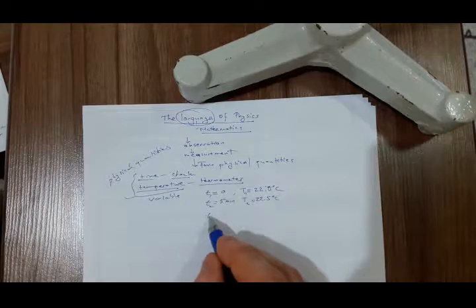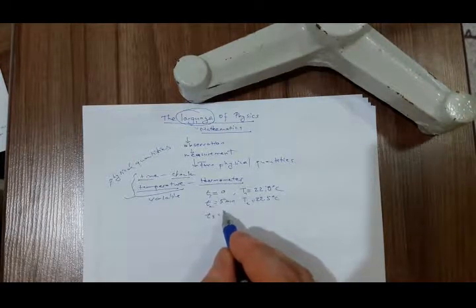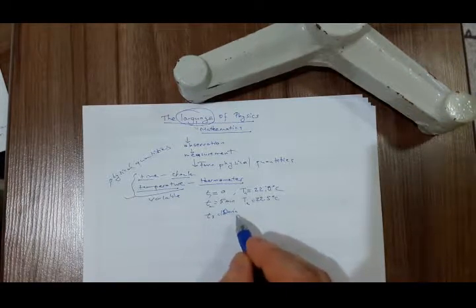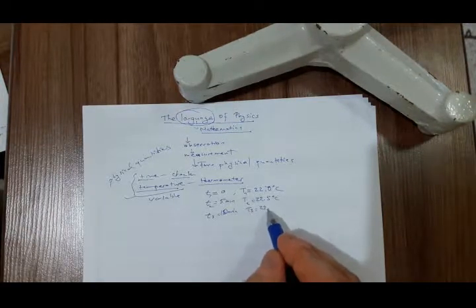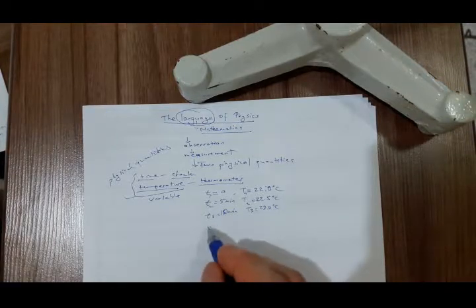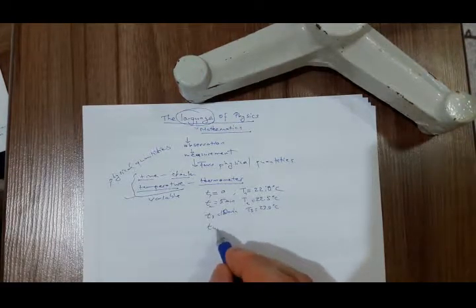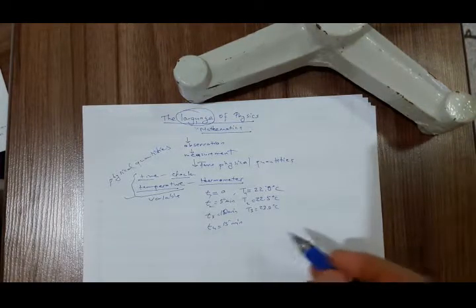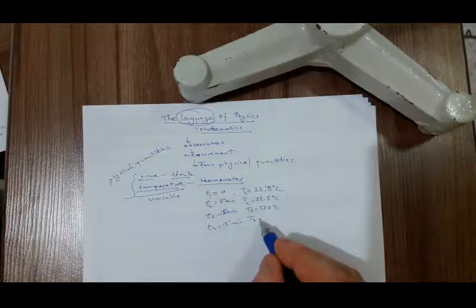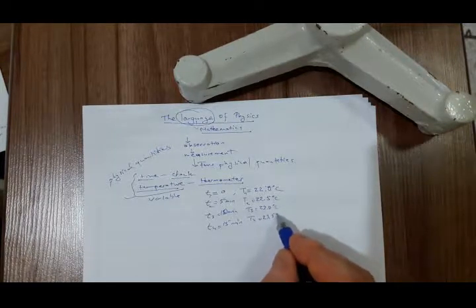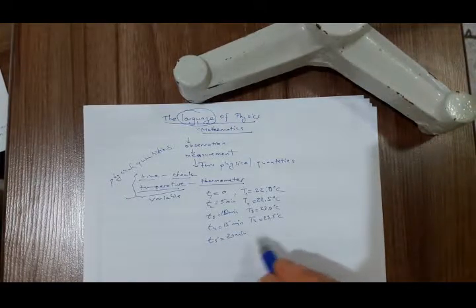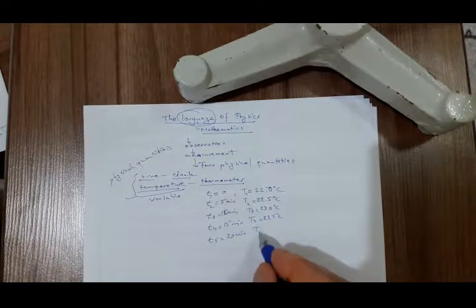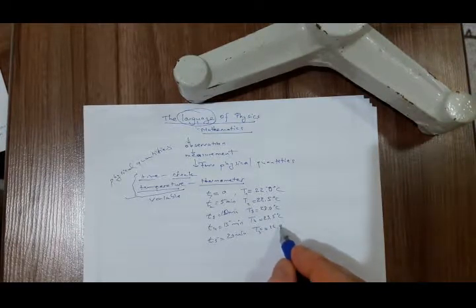Five minutes later, when the clock shows 10 minutes, you measure another temperature, say 23 degrees Celsius. When time is equal to 15 minutes, say 23.5 degrees Celsius, and when 20 minutes pass, assume you measured 24 degrees Celsius.